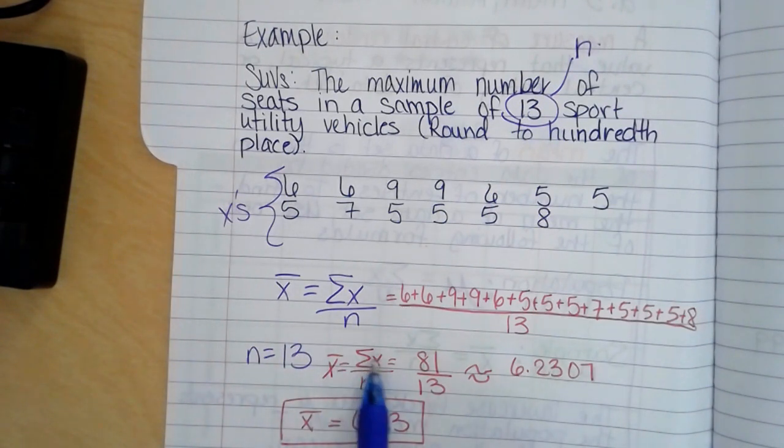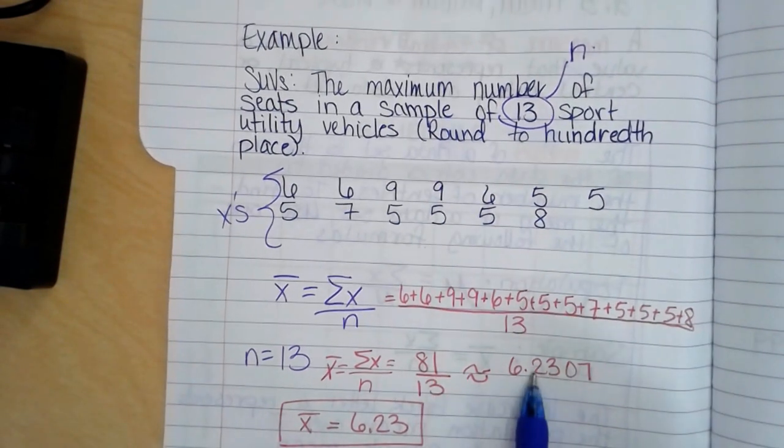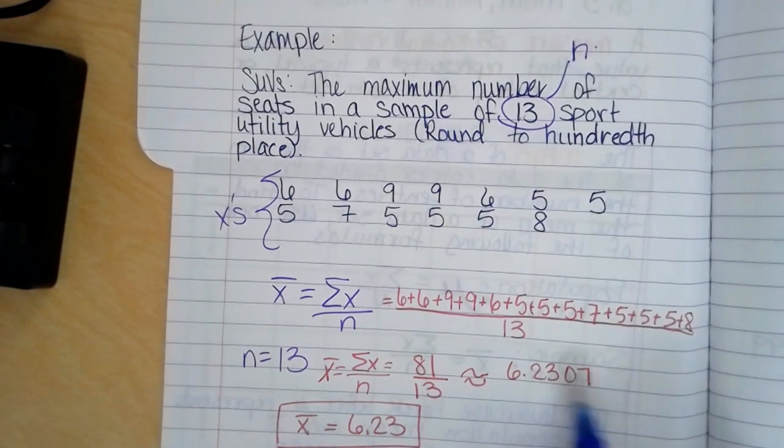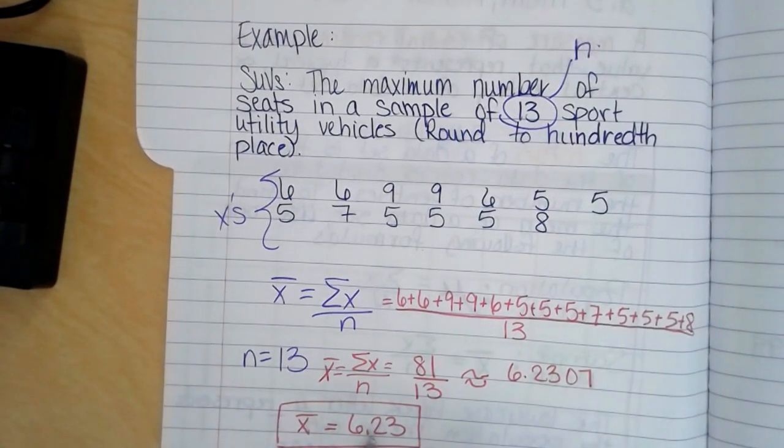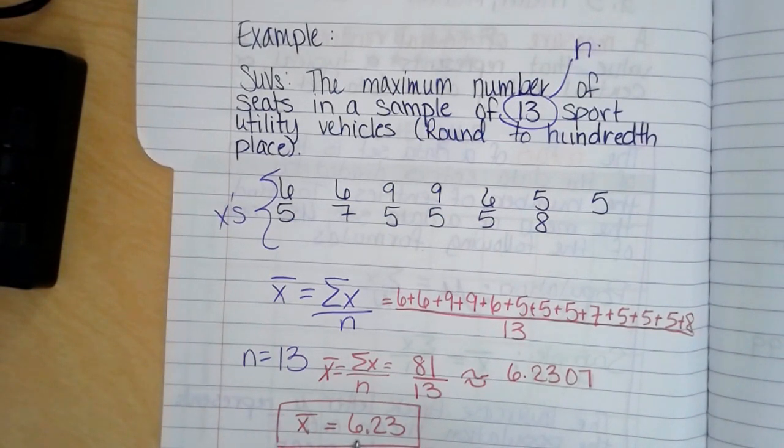So x bar is equal to the sum of the x's over n, which is equal to 81, that's the sum on the top, divided by 13, which gives us 6.2032307. And I wanted 2 decimal places, so the answer for problem number 1 on the assignment in the Google form is 6.23.